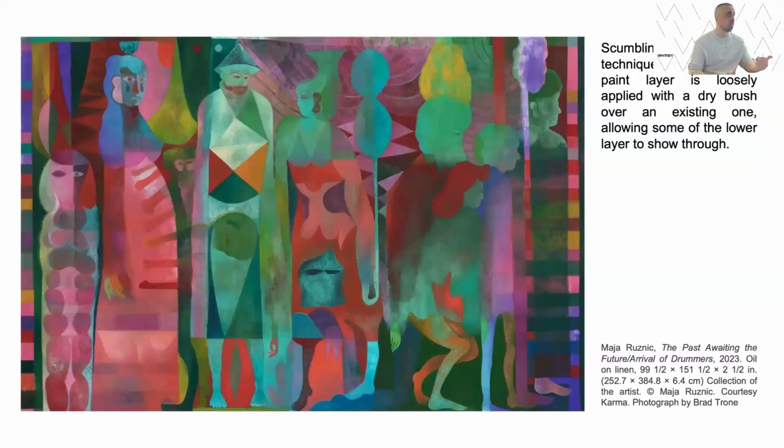Impressionism. In fact, we can go as far as J.M.W. Turner and Romanticism: scumbling, which is a technique where a thin layer of paint, as you see here on the screen, is loosely applied with a dry brush over an existing one, and that in turn allows some of the lower layer to show through.